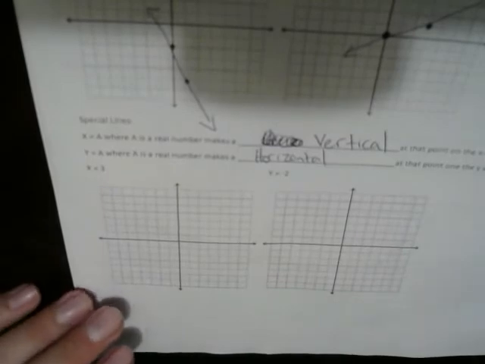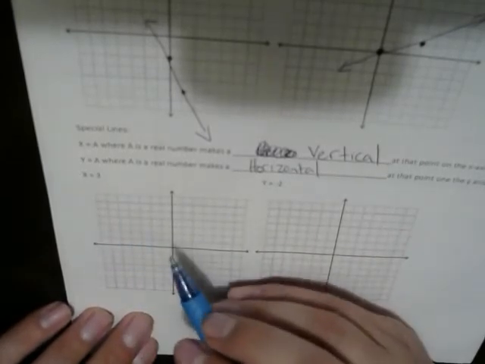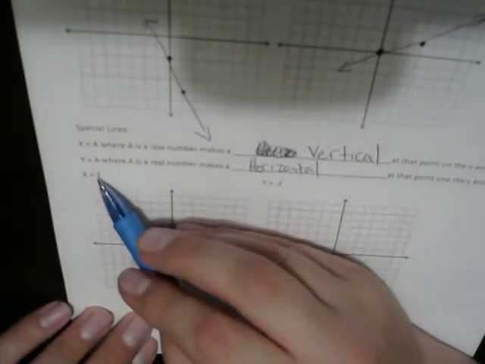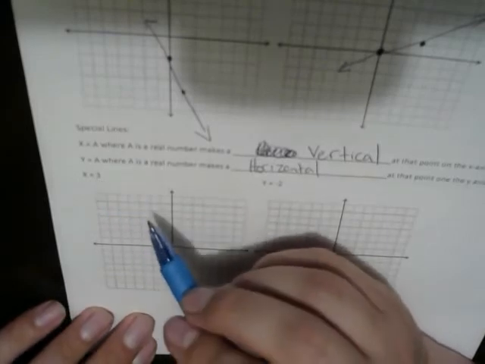So let's look at this. X equals 3. Vertical is up and down, horizontal is left and right. So we're going to look at x equals 3. What they're asking for is when x equals 3 and y is 0.